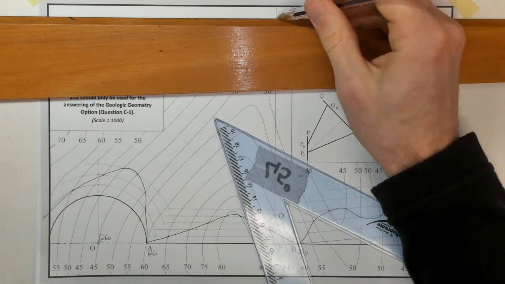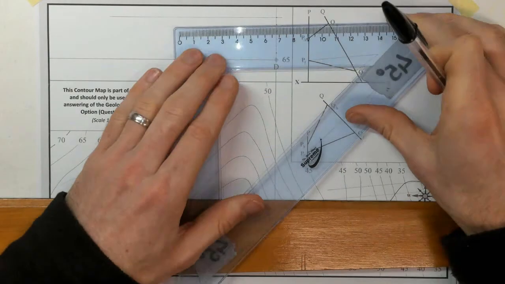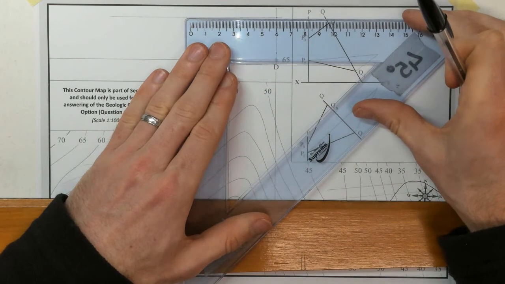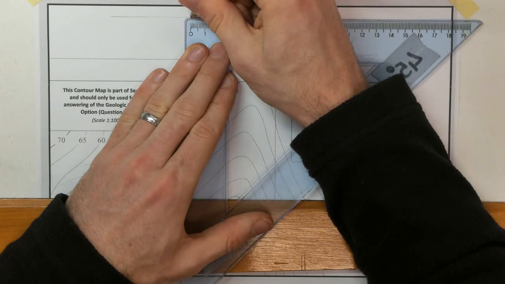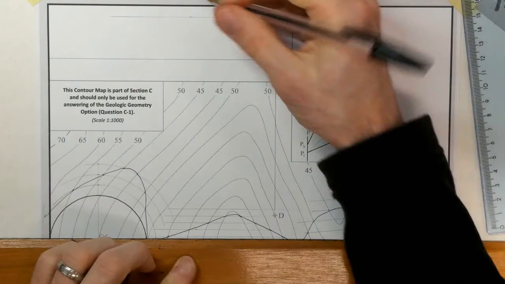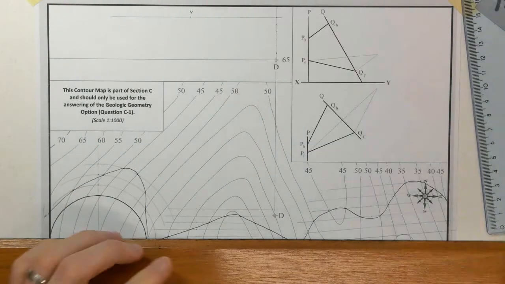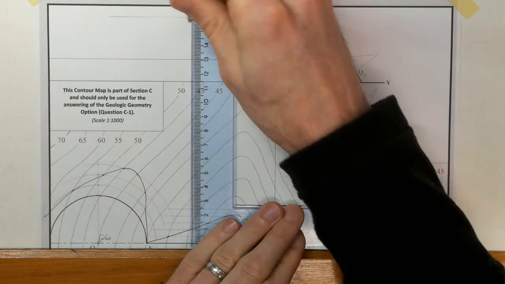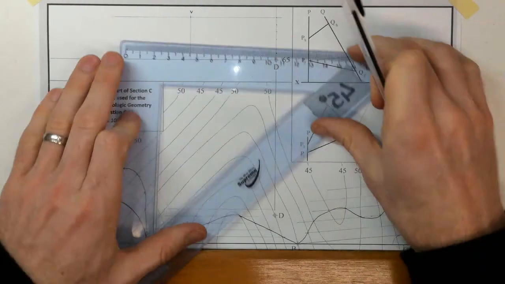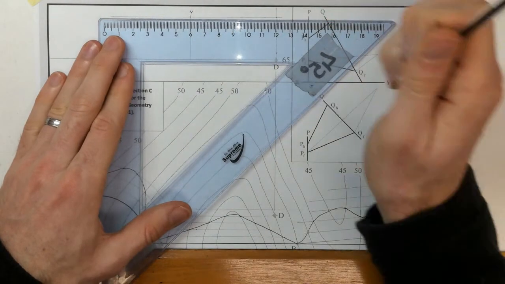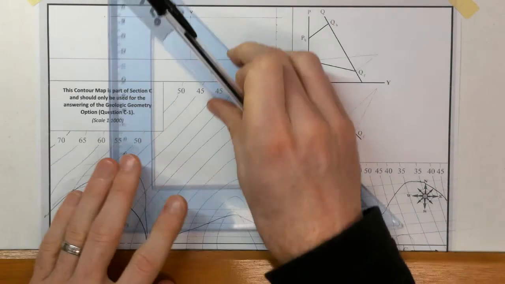Those are our heights. And then our vertex is 60 away. So that's our vertex, V. And I'll just measure out to find the opposite side.